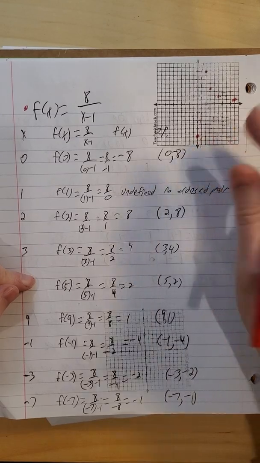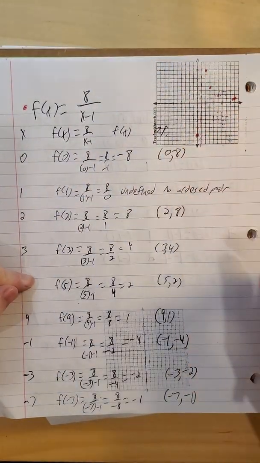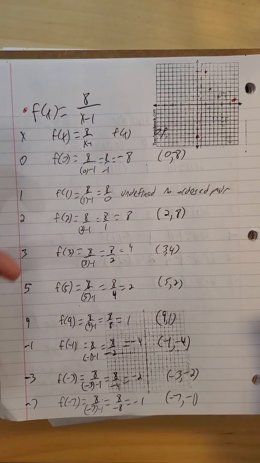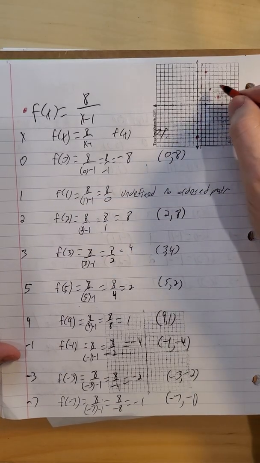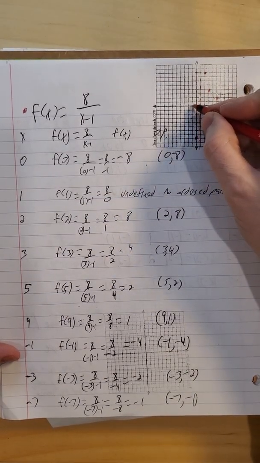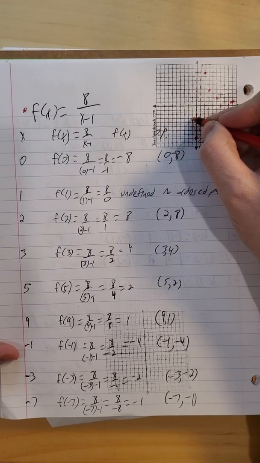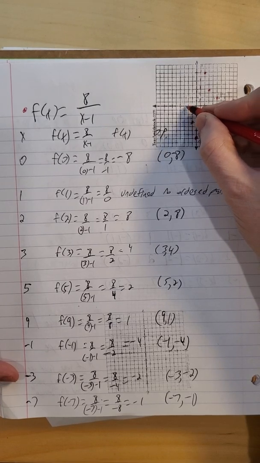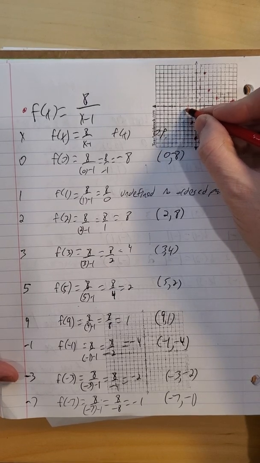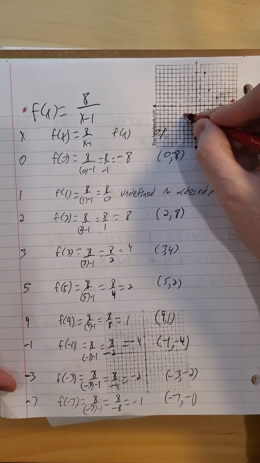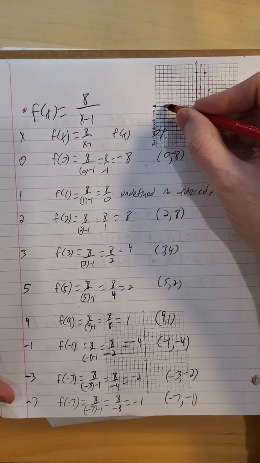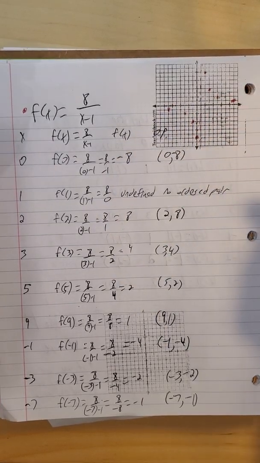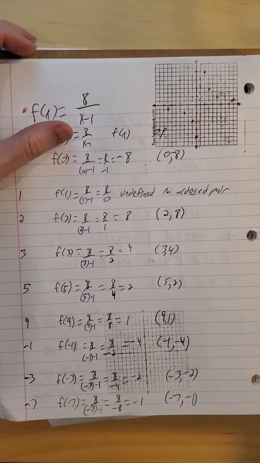And let's see what's happening on the left side of our little dividing line. Later, you'll learn a little bit more about it, but that's an asymptote. At -1, we're at -4. At -1, 2, 3, we're at -1, 2. And at -7, 7, we're at -1. And that's really all that would end up giving us nice, neat corner points.